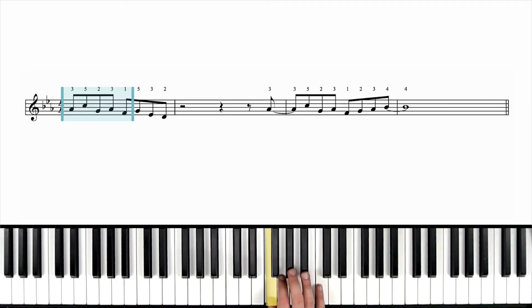Okay, for the remainder of this measure though, we're actually going to jump down. So 5 comes over to G, then 3 on E flat, 2 on D. Then we're resting. The second phrase is almost the same, starts the same, but the rhythms are a little different.